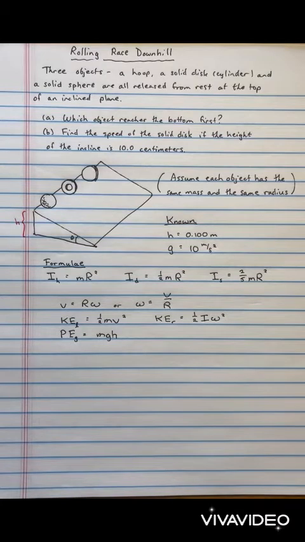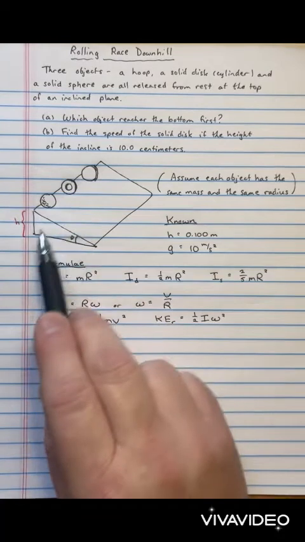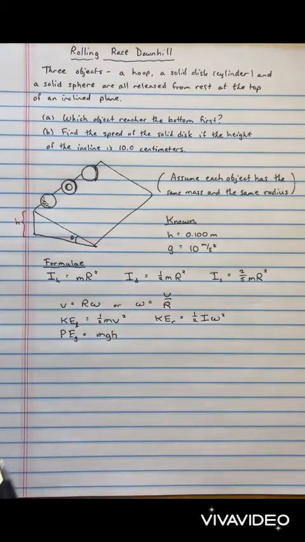So here's our setup. We have a solid disk, a hoop, and a solid sphere. They're going to roll down the hill. The thing that's different about them is their shapes. Notice their masses and their radii are identical, but their shapes are different. And because the shapes are different, that implies something about how they will rotate.